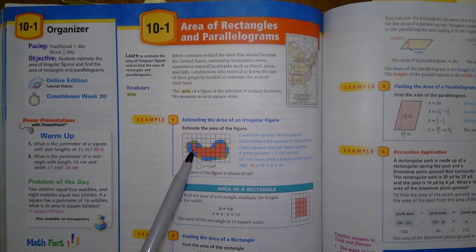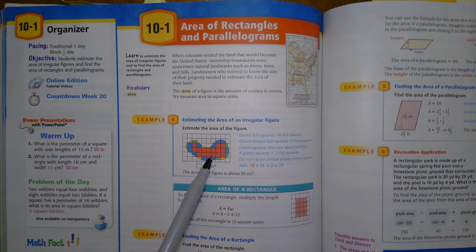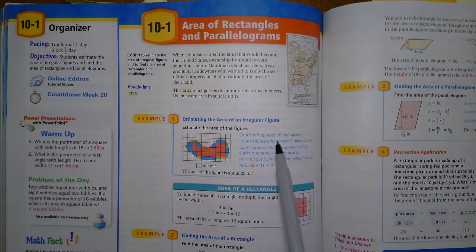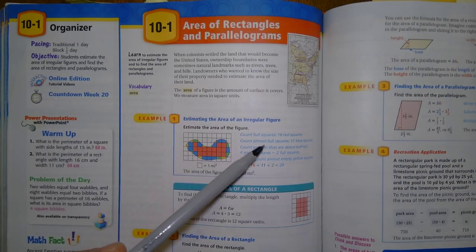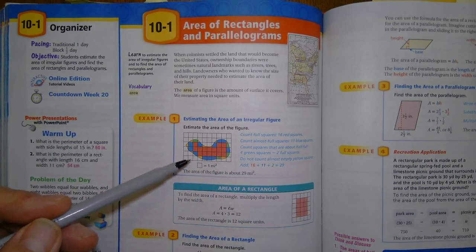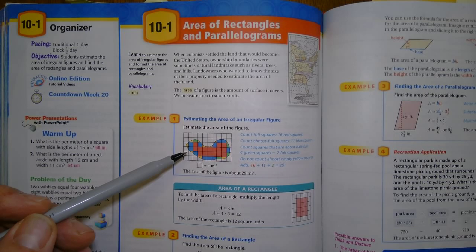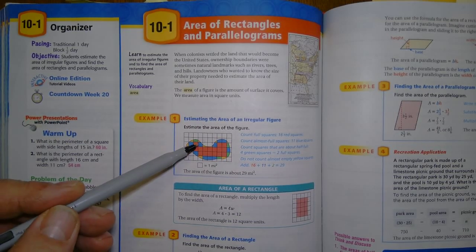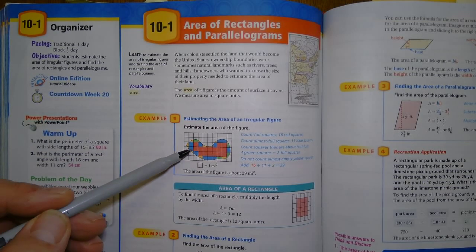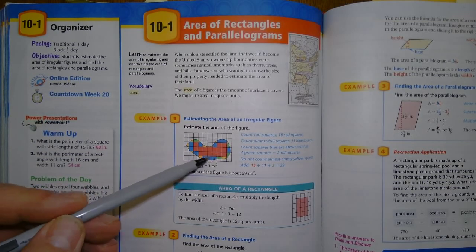They colored all the red ones in red, and there's a total of 16 of them. Then we count the almost full squares, which are the ones that are more than half but less than a whole. You can see they're all blue. There's a sliver missing off that one, but they're almost wholes, so we're counting all of them.